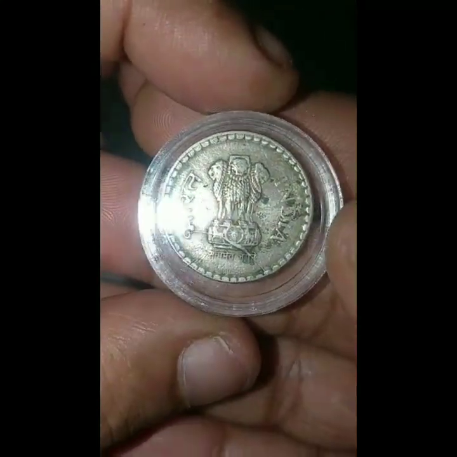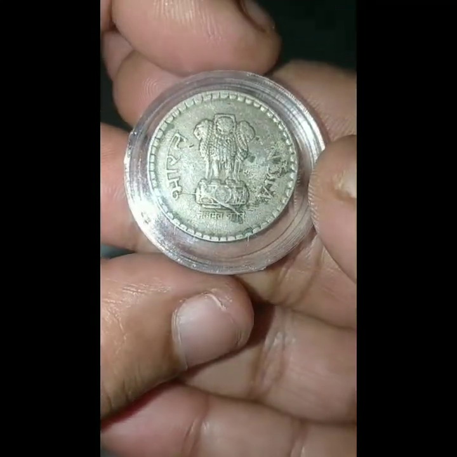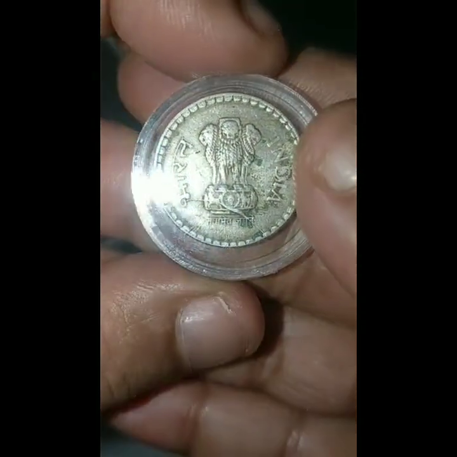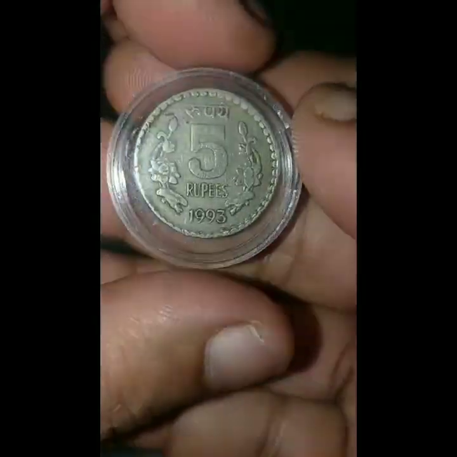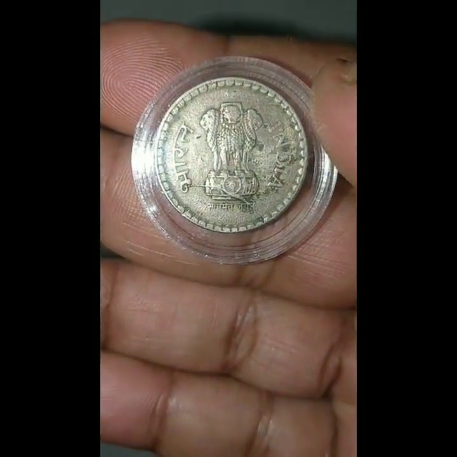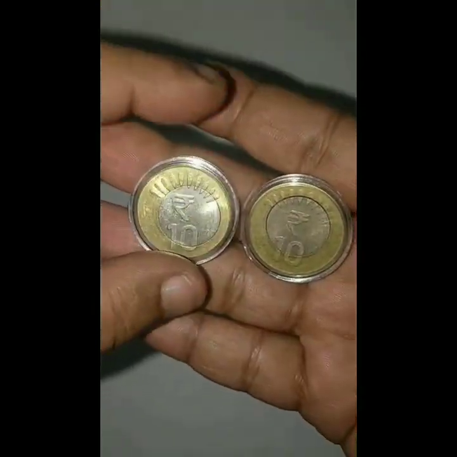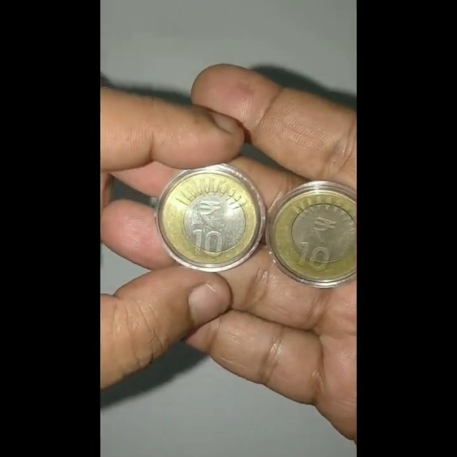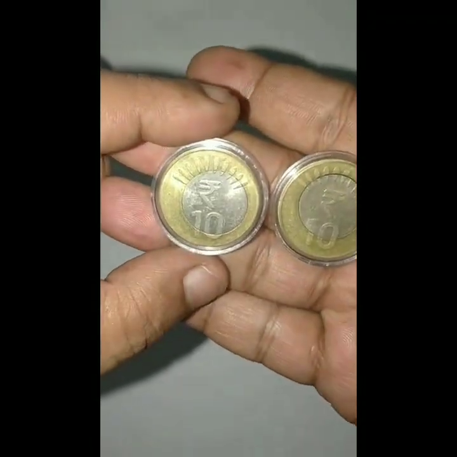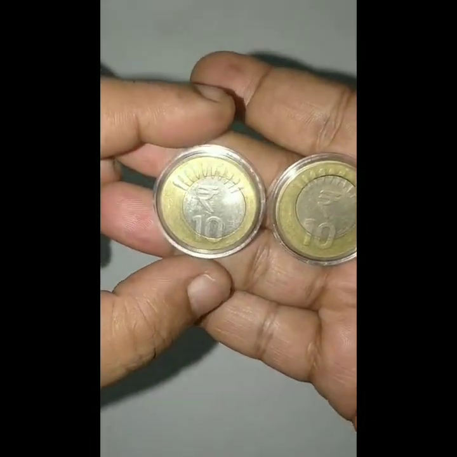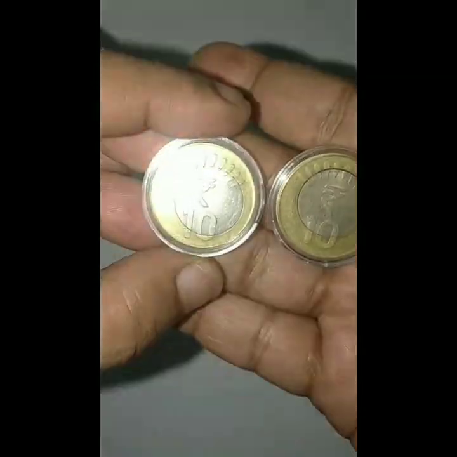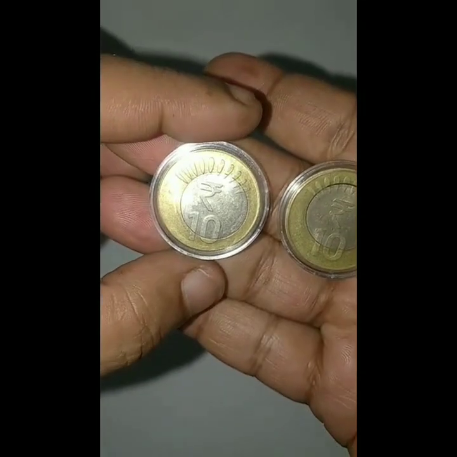This type of error coin is called dry brockage error. There are some other errors which are only found in bimetallic coins. Inner ring off center, it is called. As you can see, the inner ring is shifted, not in the middle, it's shifted.